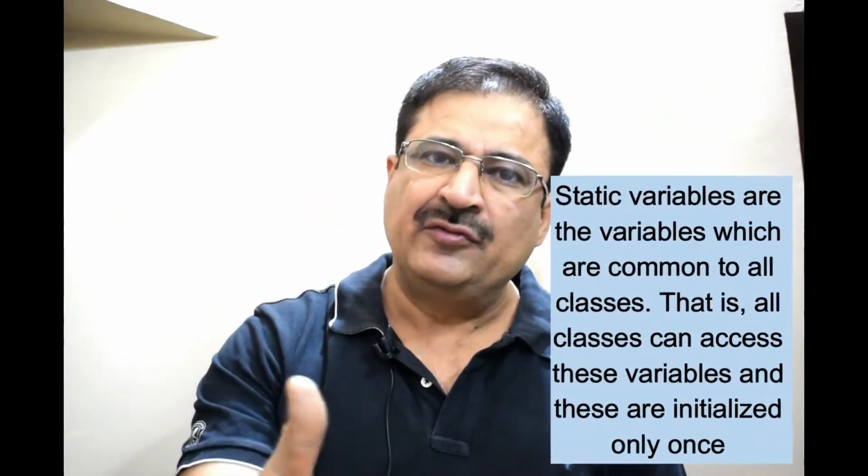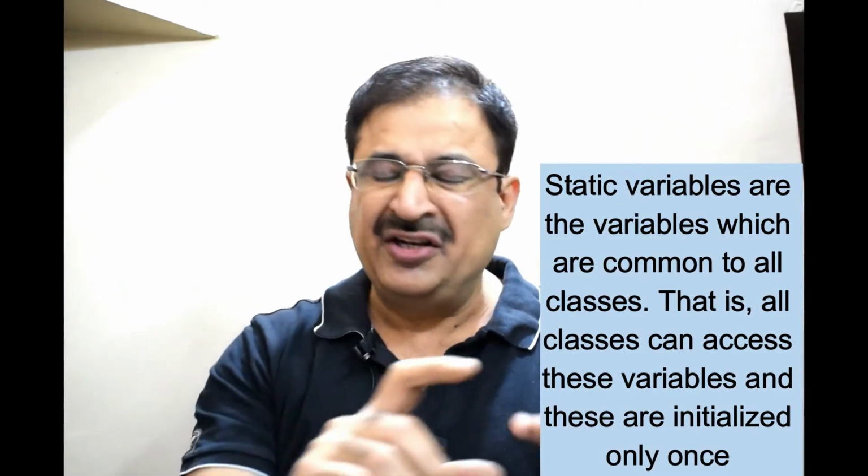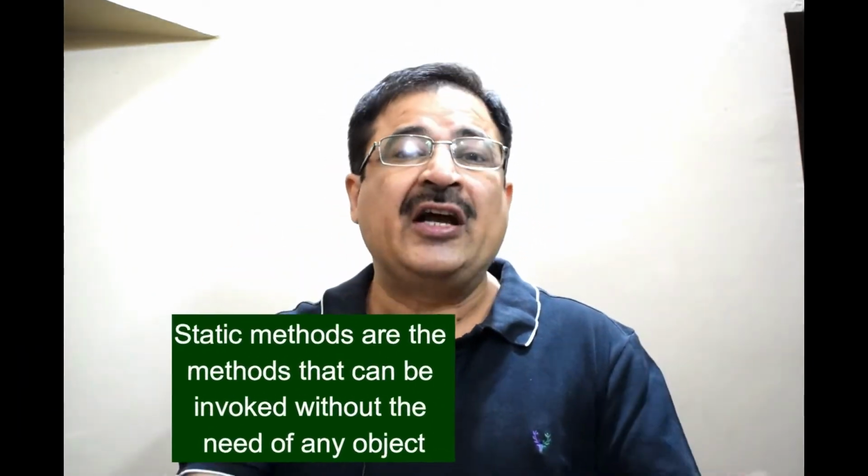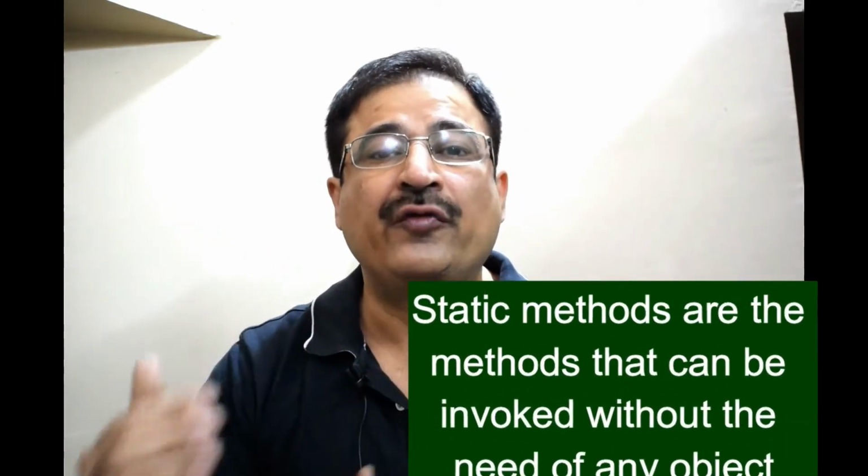Now what does this static mean? Static variables are the variables which are common to all classes. They are initialized only once. But static methods are the methods which can be invoked without making use of an object. That is, any method which is declared as static can be invoked without using an object itself.